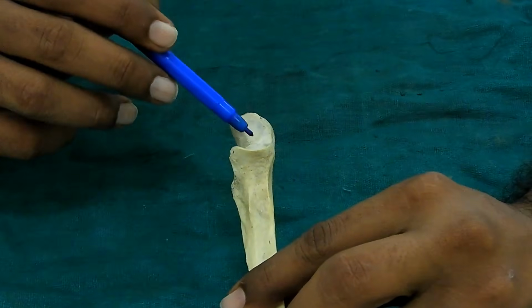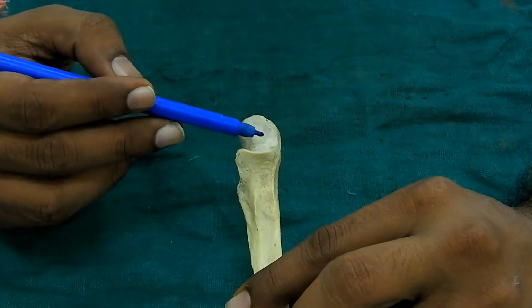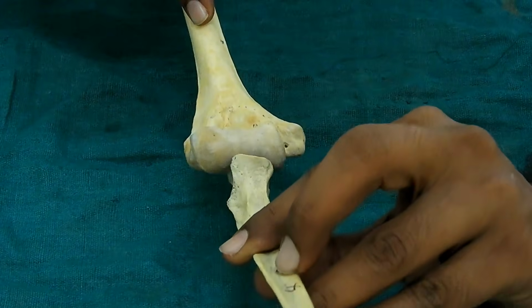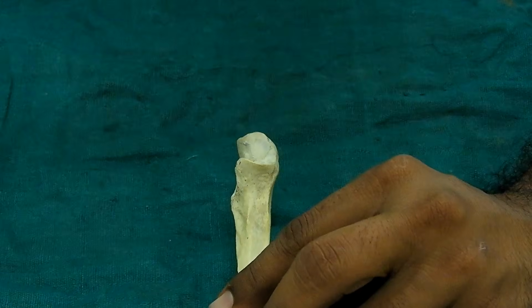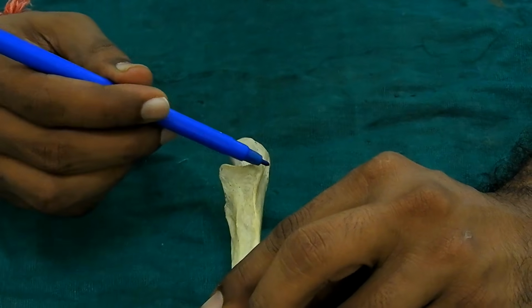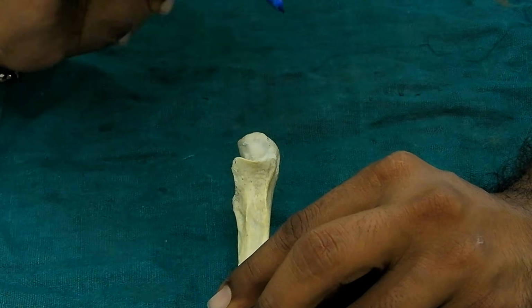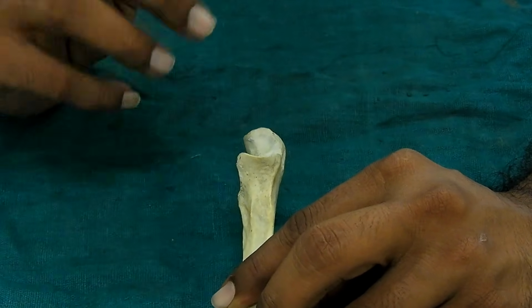The first, the superior surface. The superior surface is articular and it will form the lower part of the trochlear notch. It articulates with the trochlea of the humerus to form the elbow joint. The second surface of the coronoid process, the anterior surface. The anterior surface is a rough triangular surface and in its lower part it will form the ulnar tuberosity. The anterior surface will provide the insertion of the brachialis muscle.